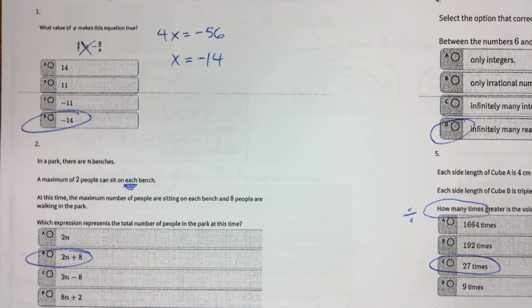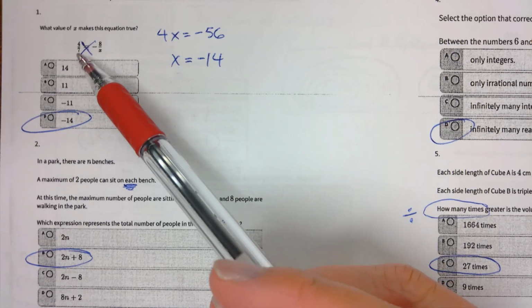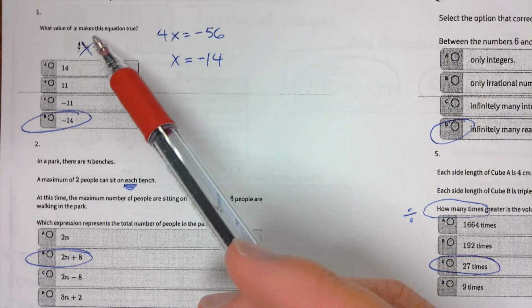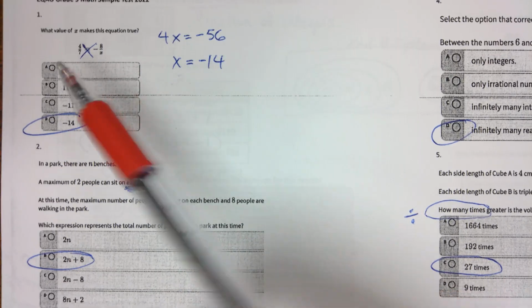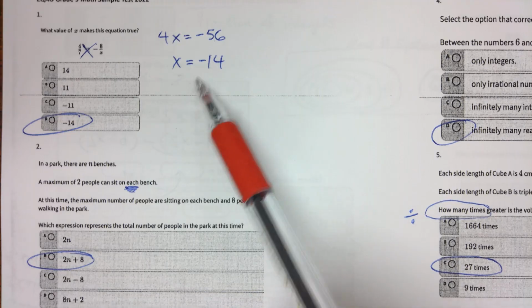So page 6, number 1 right here. You have a fraction equals another fraction. So remember the easiest way, cross multiply and then divide. So 4 times x is 4x. 7 times negative 8 is negative 56. Divided by 4, so you get negative 14.